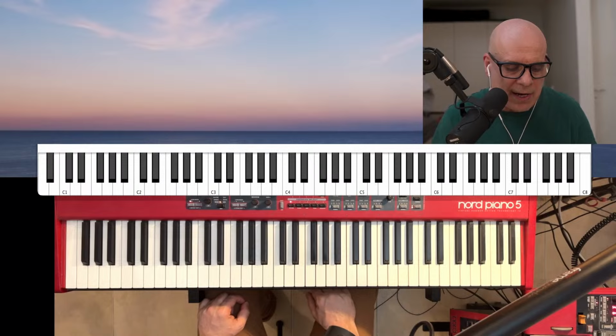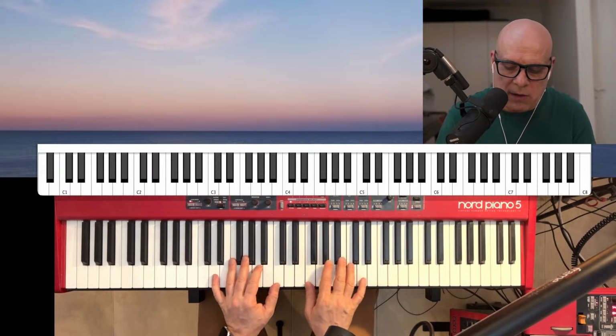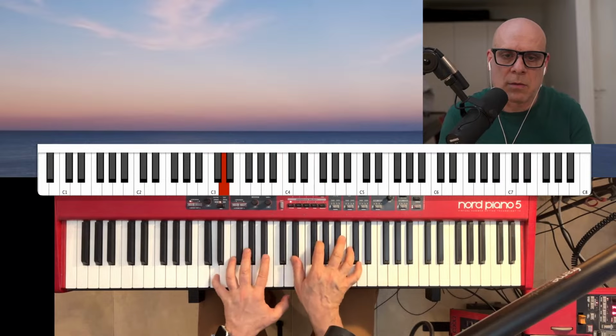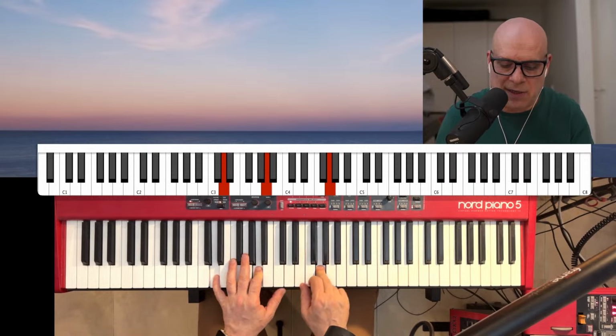Another one that I like is this is from Chick Corea. This is from Three Quartets by Chick Corea. Fantastic album.